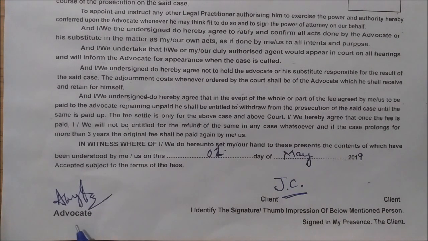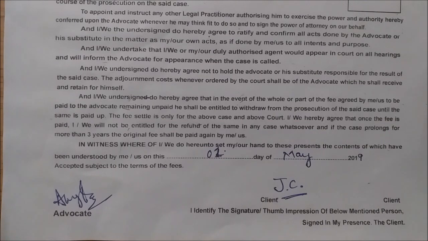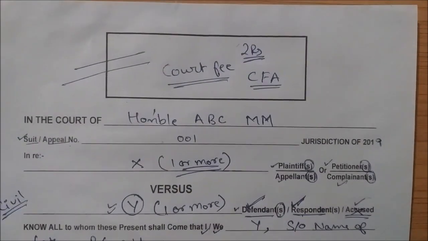So here we just have to write JC, and we will ask to require the signature of the client. Or if the client is available, you can easily ask him to sign in this place.